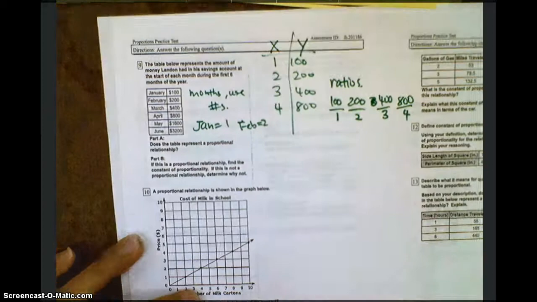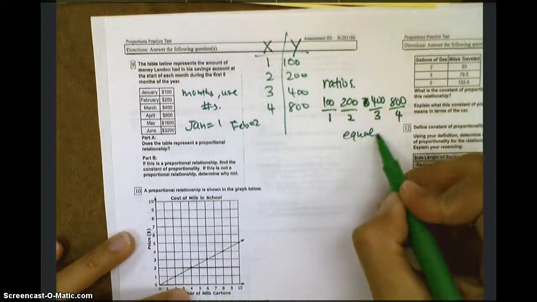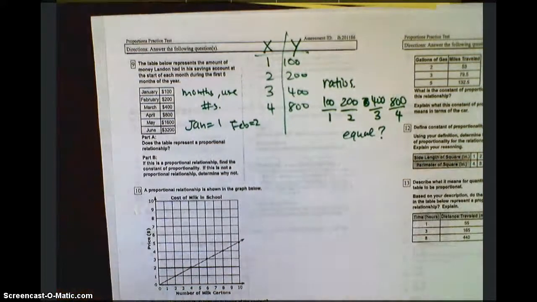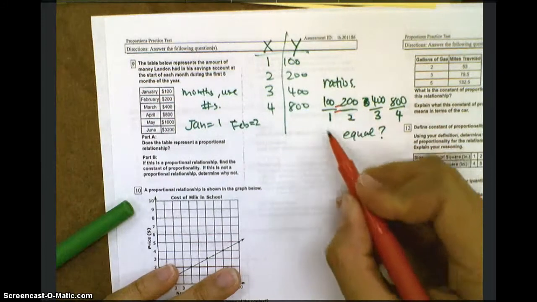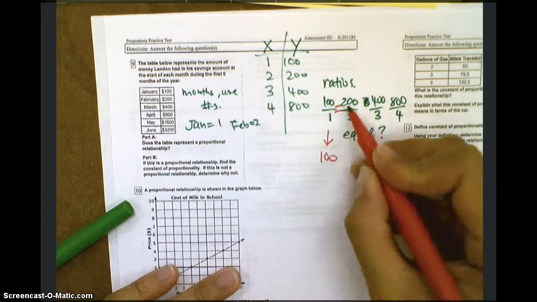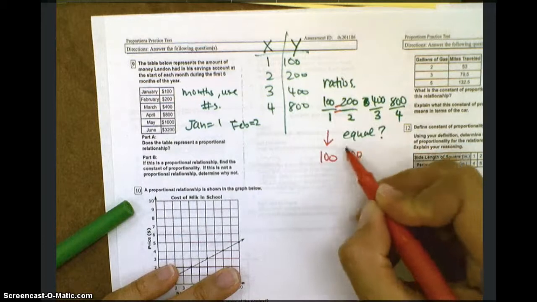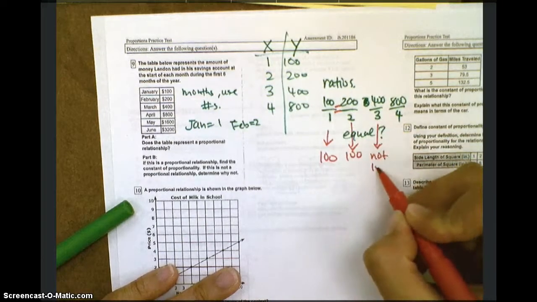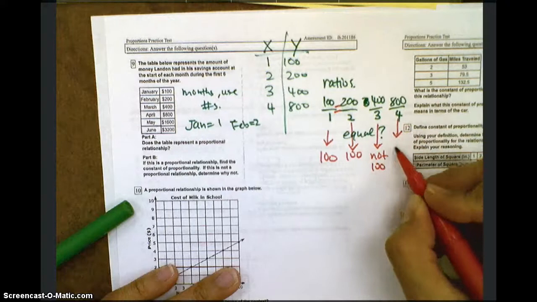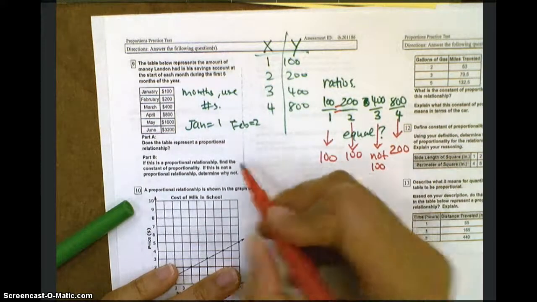Are these ratios equal? Well, the first two are. Okay, 100 over 1 is 100. 200 divided by 2 is 100. 400 divided by 3 is not 100. And 800 divided by 4 is 200. So they are not equal.